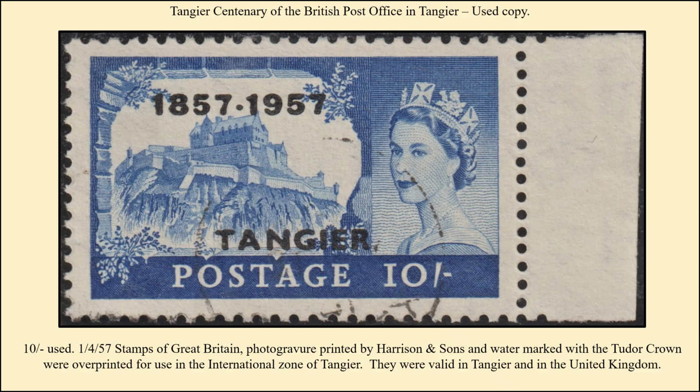1957 was the centenary of the British Post Office in Tangier. A complete set of the British definitives were overprinted to commemorate the occasion, and they were valid not only in Tangier but in the United Kingdom. To find a used copy, whether it be in Tangier or the United Kingdom, is not easy. I think this one has been cancelled in the United Kingdom.